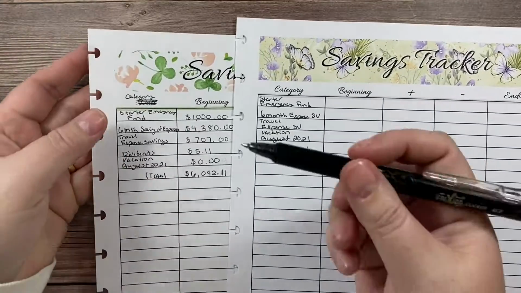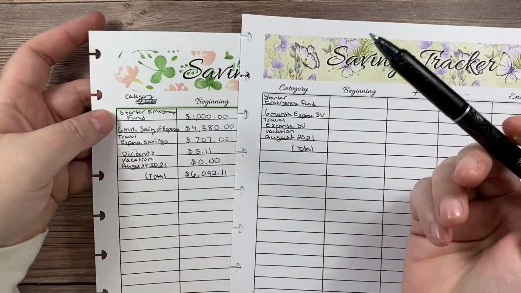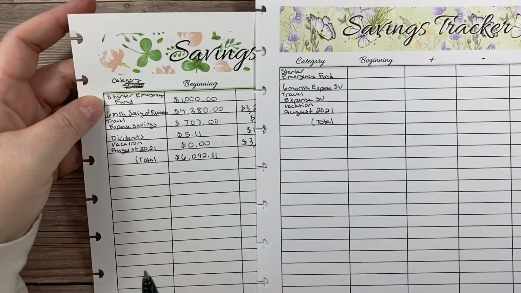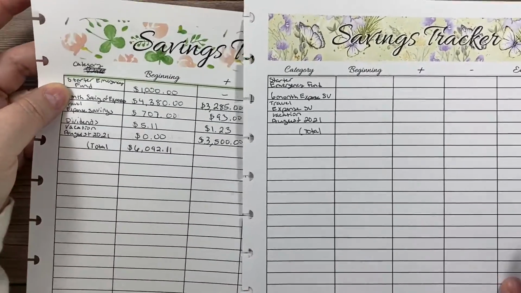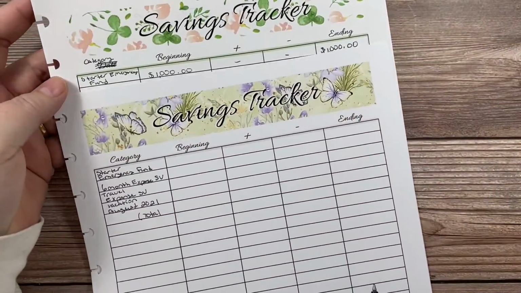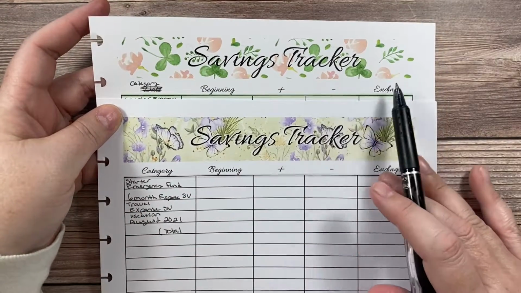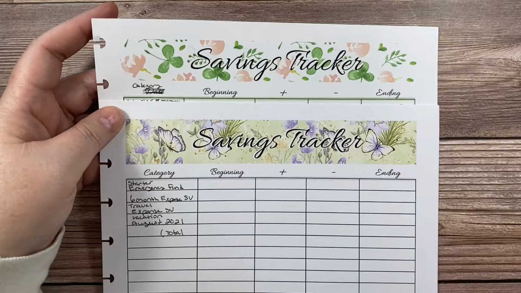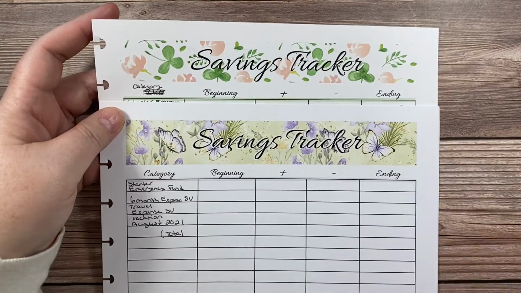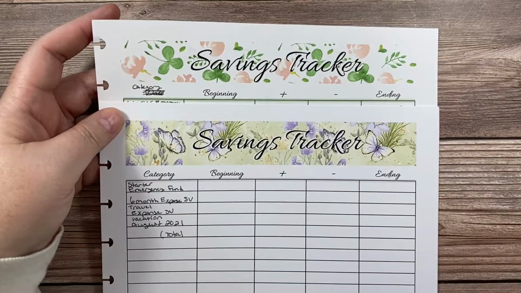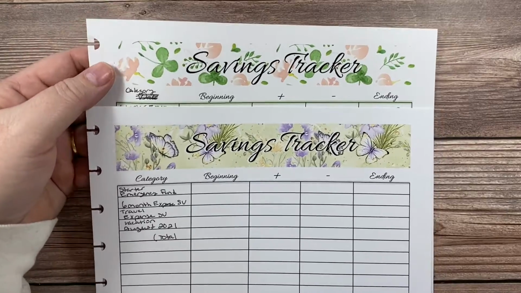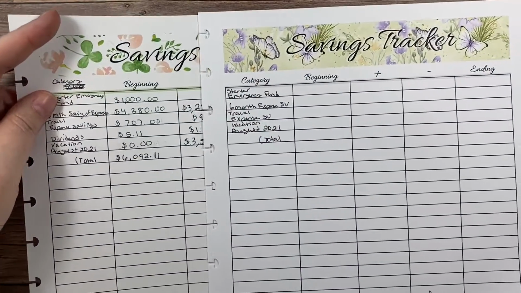Again, this is what I normally do. When I print the savings tracker, this is what's normally in the shop. It just says date. For comparison, you can see it says date, beginning, plus, minus, ending. I just used the sinking fund and changed the title at the top because I use it as a category, instead of scratching out the date. I created my own, so I don't want anybody to be confused.